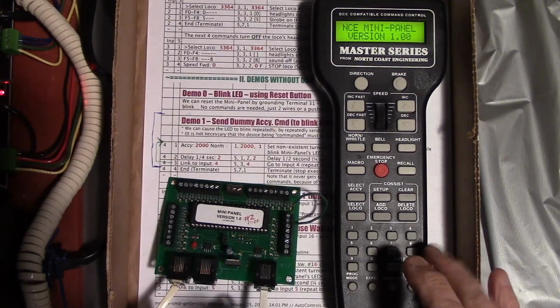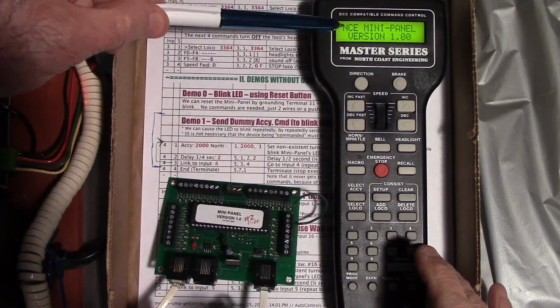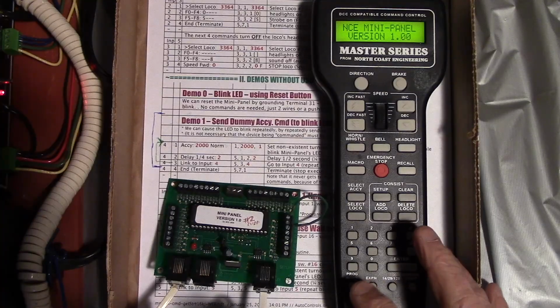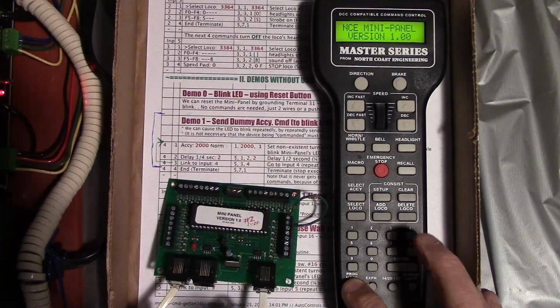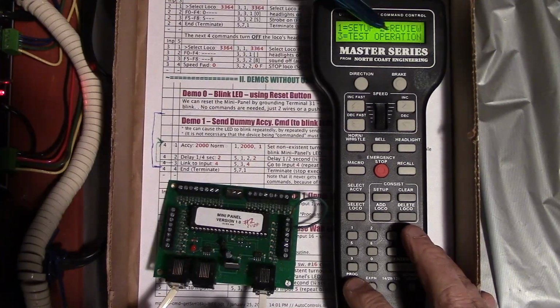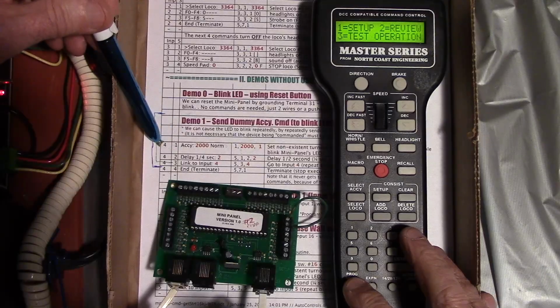I powered the system back up, and you can see it says NCE Mini-Panel version 1.00. That's what you want to see, and you hit the program escape button here on the lower left. That brings you to the main menu, which gives you choices of setup, review, and test operation. So we want to do setup, and we're going to start at input 4.